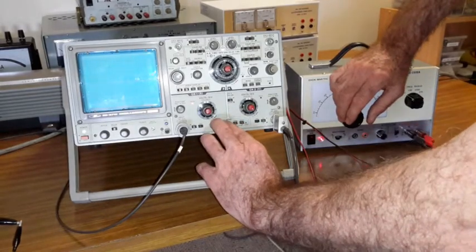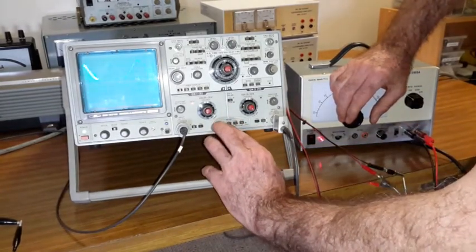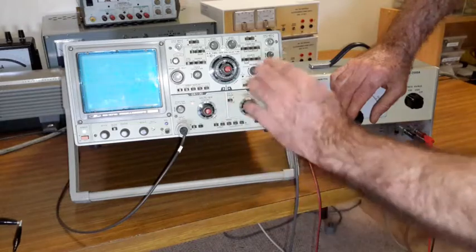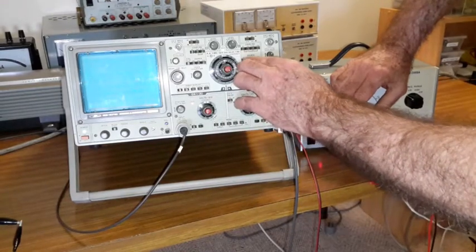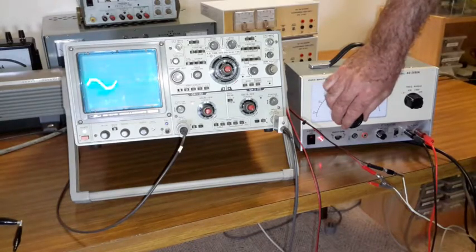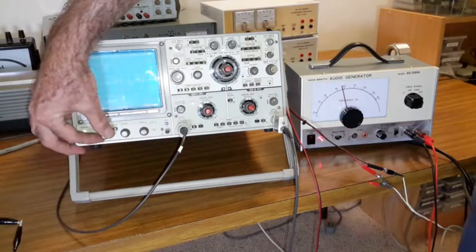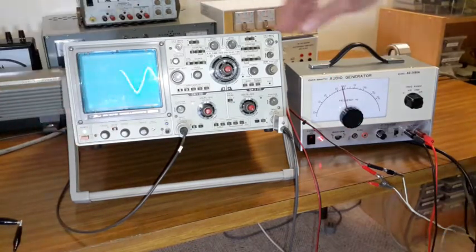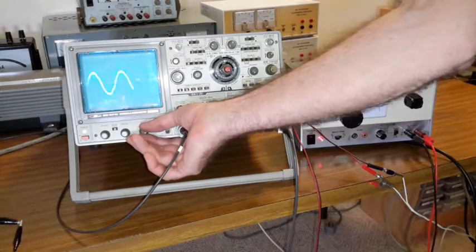So what we'll do is display them both at the same time, and we'll trigger off the sum of them. What we're seeing now is the sum of A plus B. It's a little bit intense, so I'll turn that down so it's a bit clearer, and we'll turn the scale up so you can see it a little better.